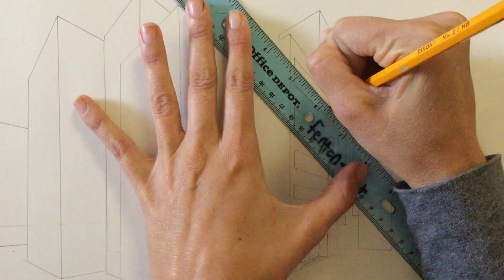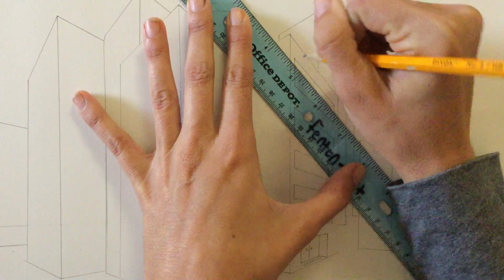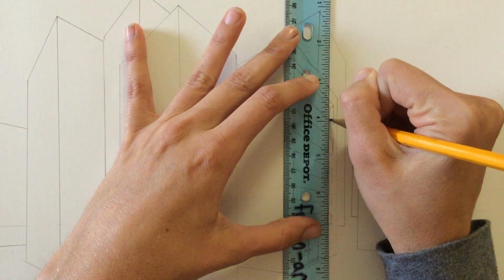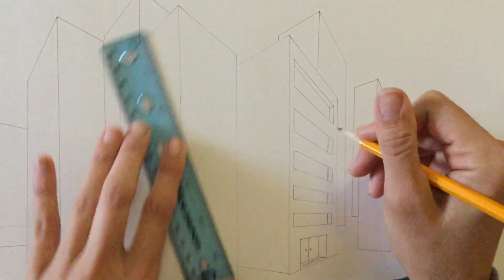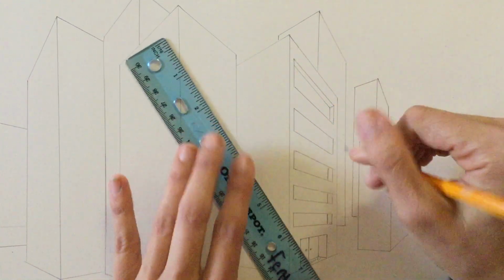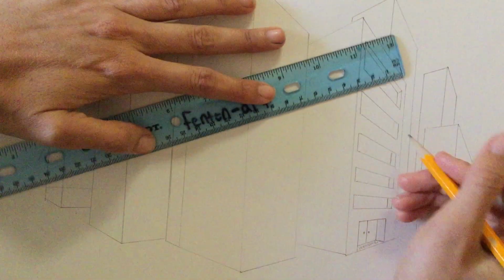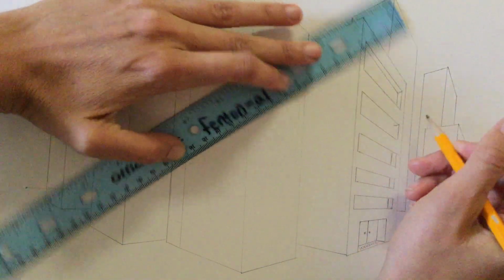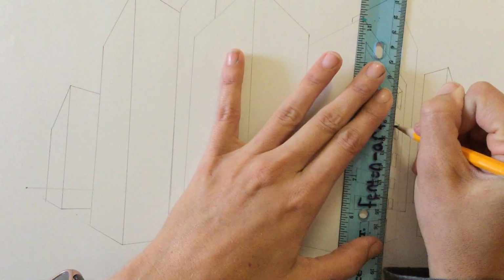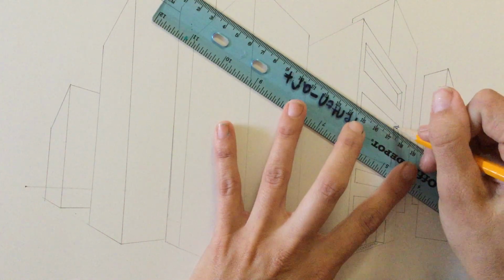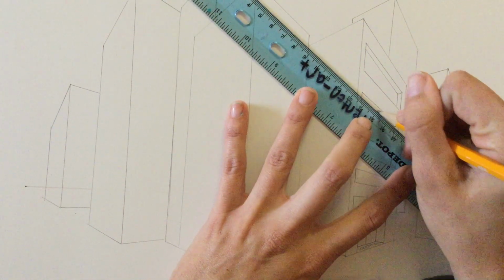So I could add in lines like this if I wanted to show that I can see the top of the windowsill. I could do that on some of them. That looks a little better, doesn't it? So again, that was pointing from this corner here across to the vanishing point, putting a little line. Then this is parallel with my other vertical lines, and then parallel with the top of the windowsill.